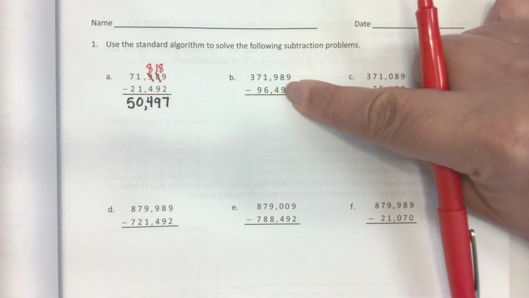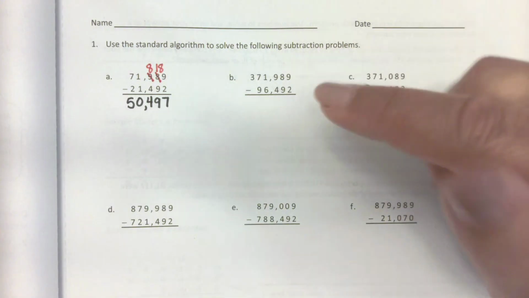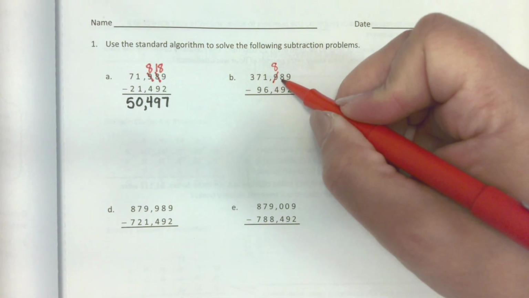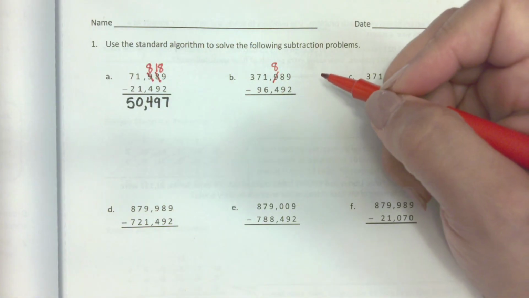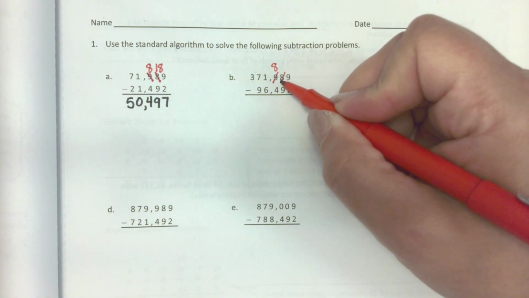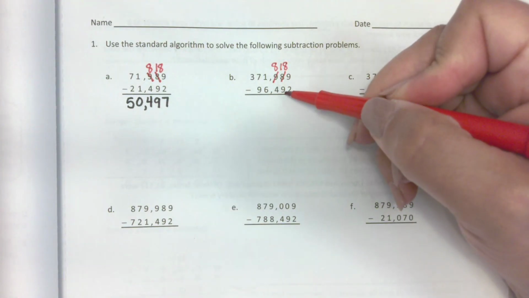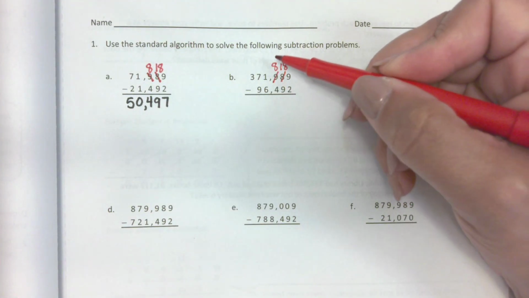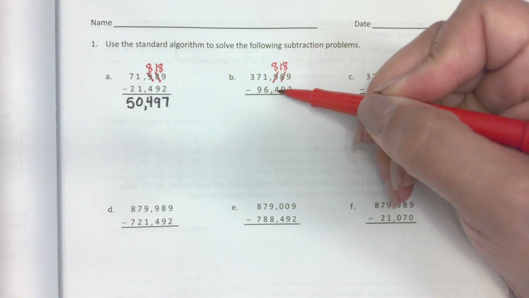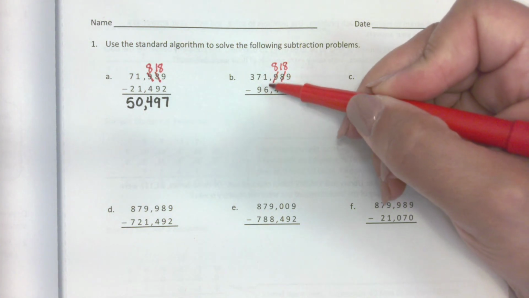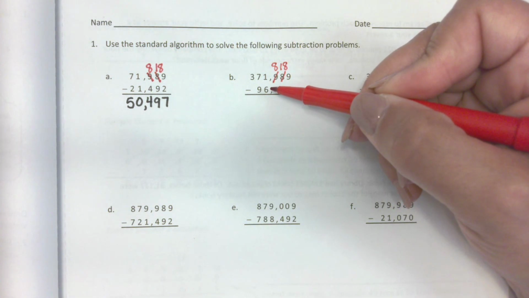In the tens, is 8 minus 9 ready? No, we need to decompose the 9 in the hundreds. Cross it off, make it an 8. Give 10 to the 8 in the tens place. Now it is 18. 18 minus 9 is ready to subtract now. Check the hundreds. Is 8 minus 4 ready? Yes. Check the thousands. Is 1 minus 6 ready to subtract?